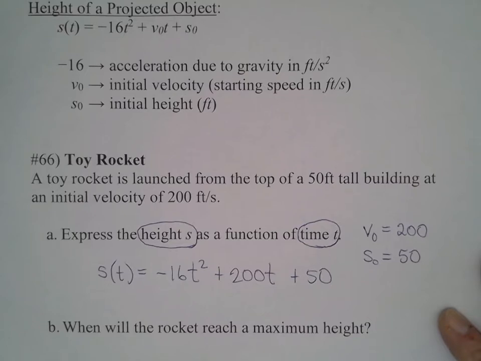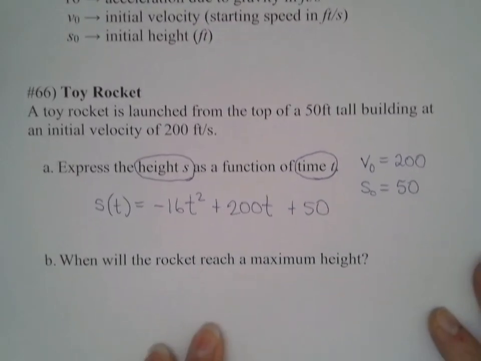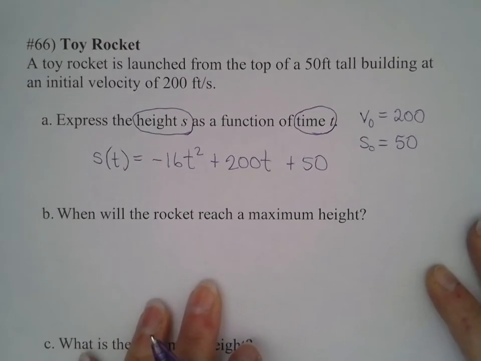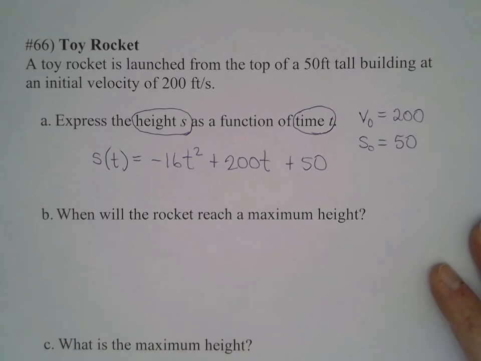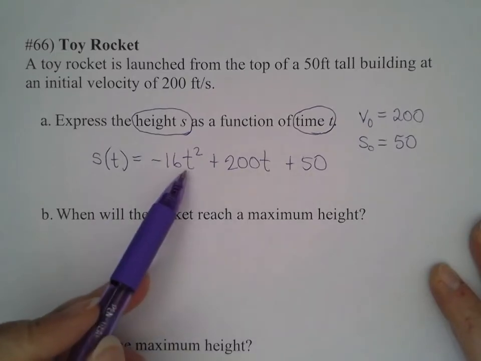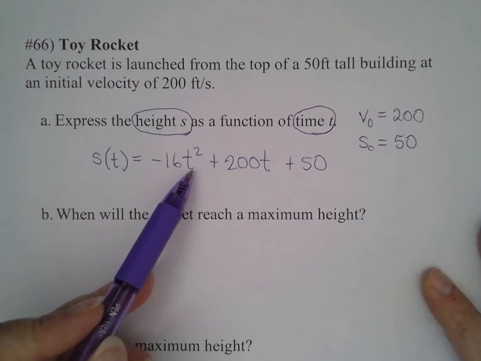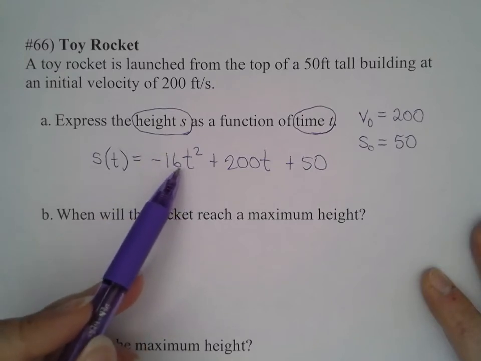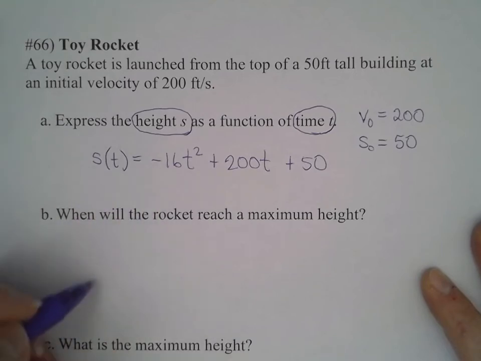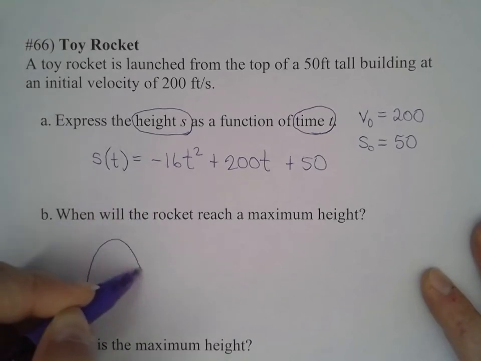Okay, now we're not going to graph this function, although you could on your calculator. You'd have to make an appropriate window. That could take some work, but you could do it. But in general, what is the shape of this graph going to look like? The t squared tells us it's a parabola, and the fact that the number here for a is negative means it's going to look like a parabola that opens down.